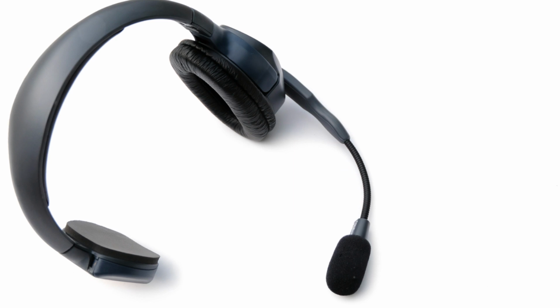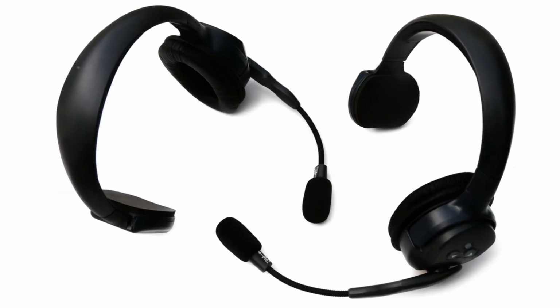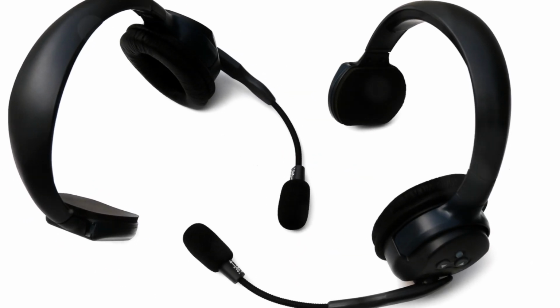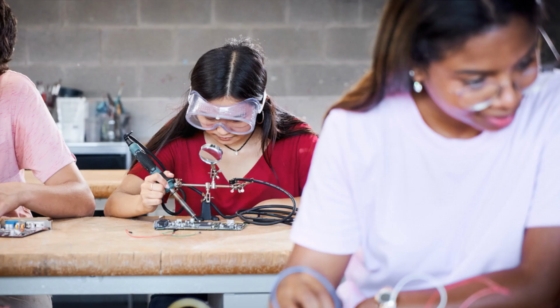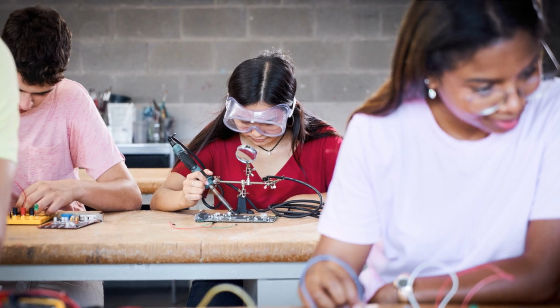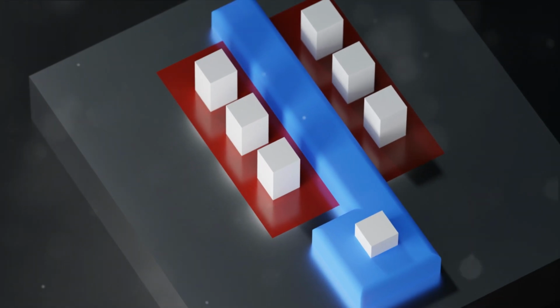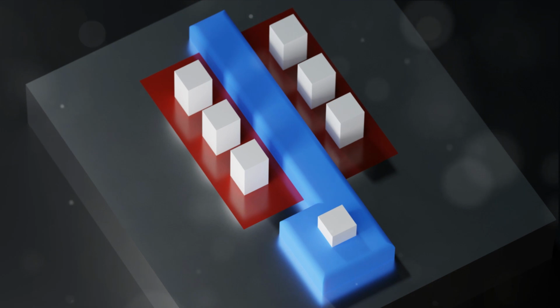This built-in electric field plays a vital role in the functioning of the PN junction, which we will discuss in the next scene. Now that we know what a PN junction is, it's time to understand how it works. So stay tuned as we delve deeper into the world of semiconductors and unravel the mysteries of the PN junction.